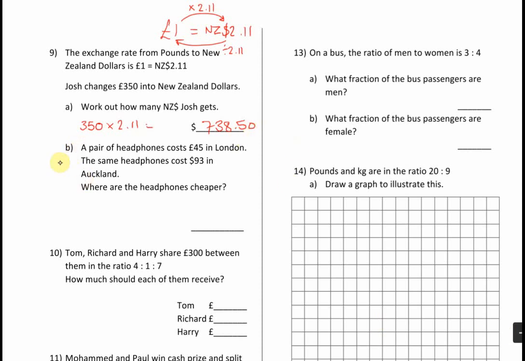For obvious reasons. Okay, a pair of headphones costs £45 in London and $93 in Auckland, which is in New Zealand by the way. Where are the headphones cheaper? So we only need to convert one of these into the other currency. We don't need to convert them both. There's no point in doing that. So maybe if we convert the £45 into dollars, then we can just compare them in dollars.